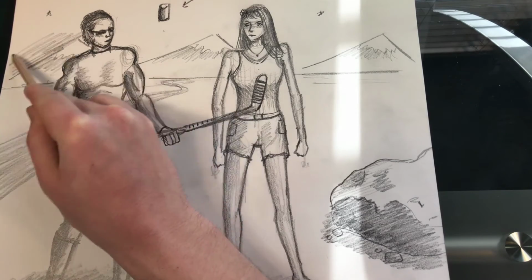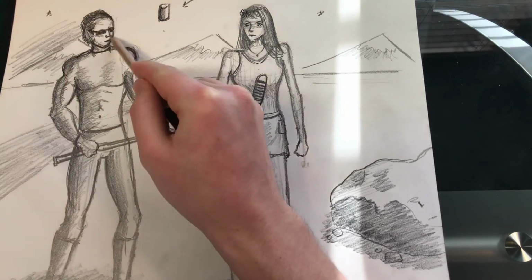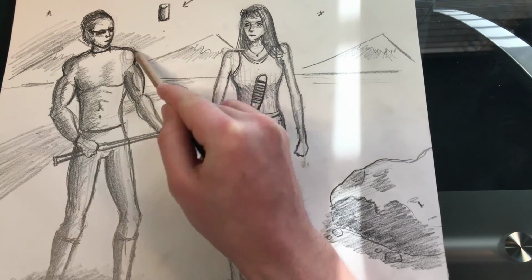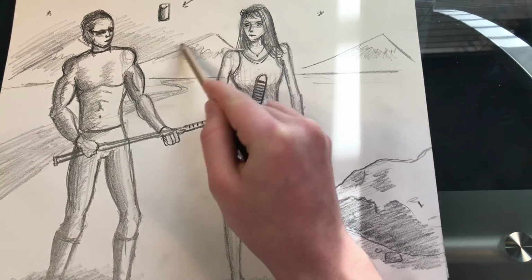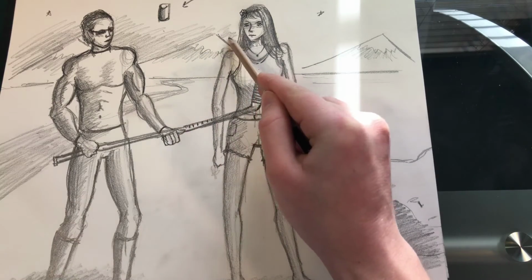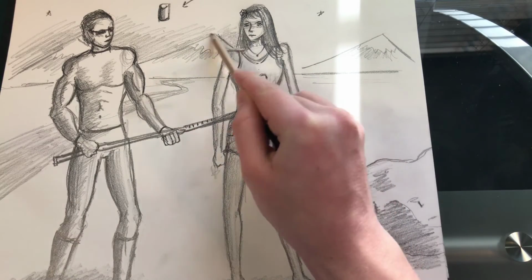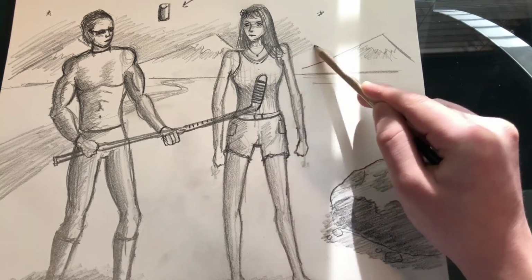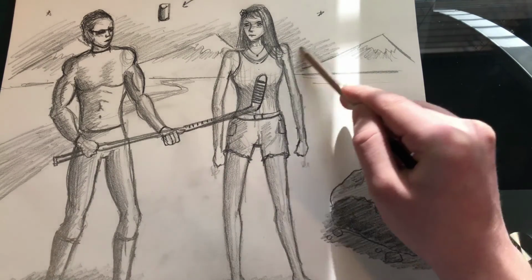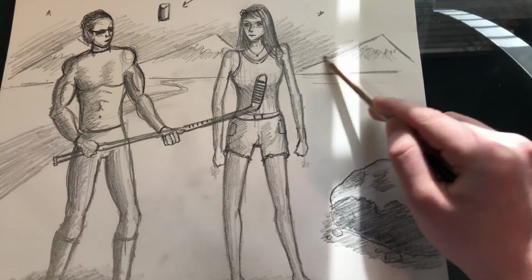And maybe it's dawn right now. I don't want to get too much into shading everything in the background. You just want to shade a couple of spots to give it the idea of atmosphere. Otherwise, all we're doing is just shading, which is nice, and maybe that's what you're going for.